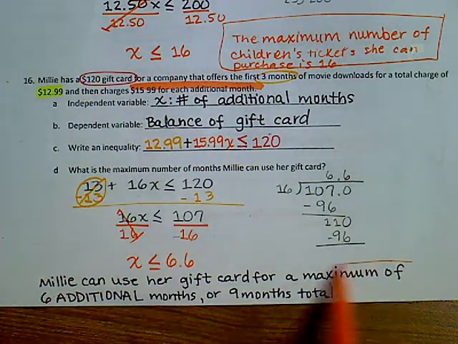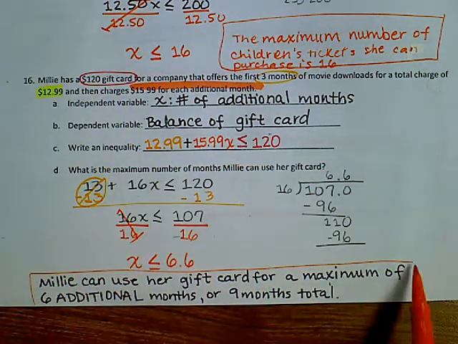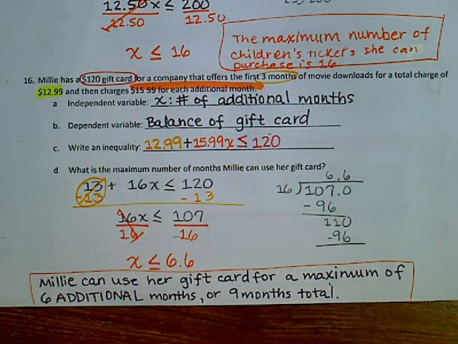And there we go. Your test will be 2 days, Tuesday and Wednesday. Good luck.